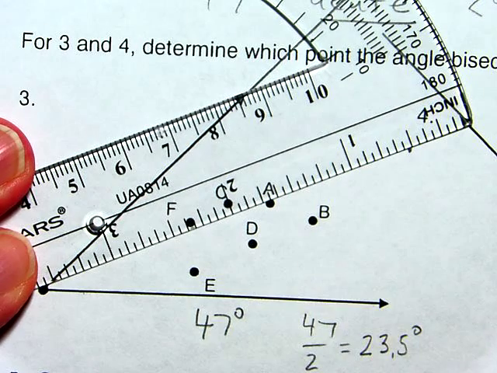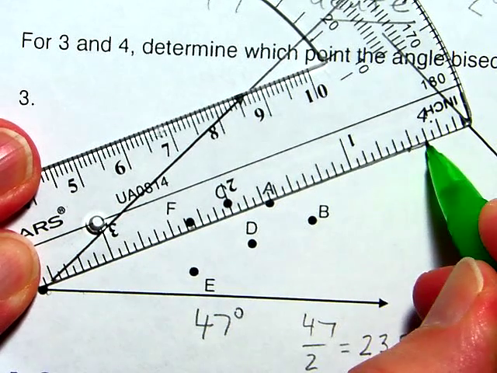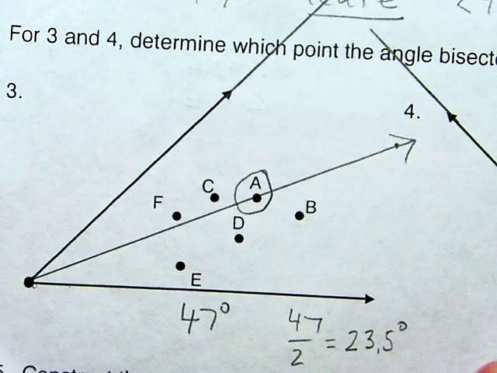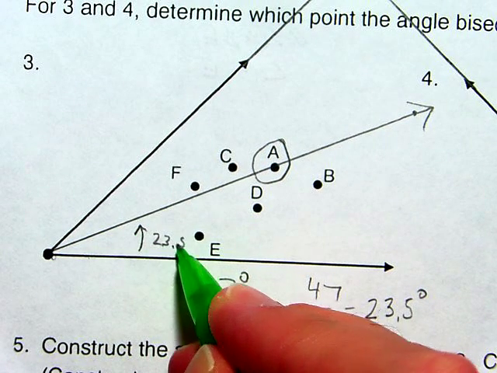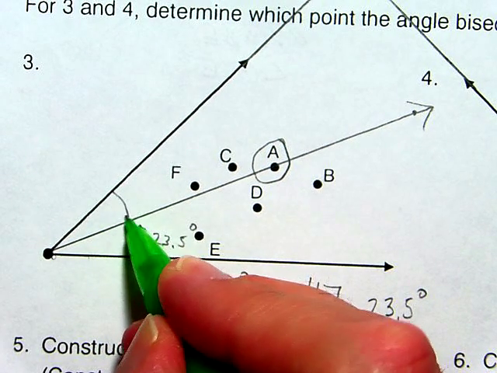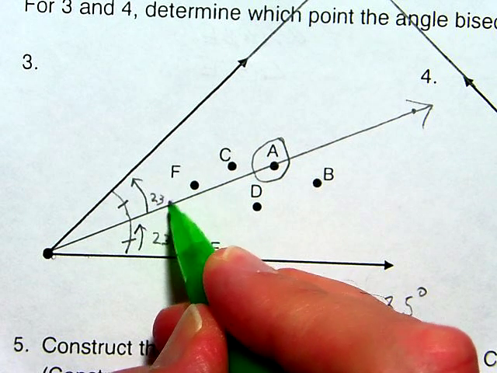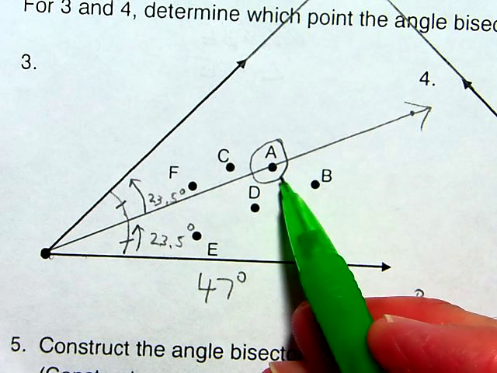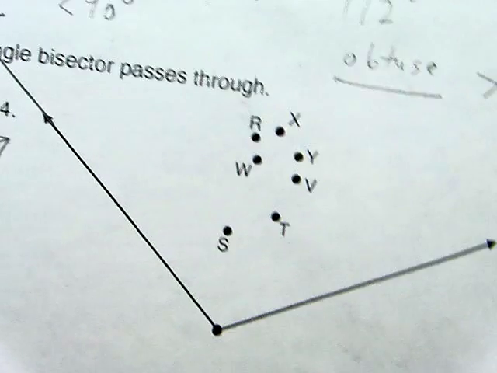So now I'm lining up my straight edge. I'm drawing my ray. And you can see that we are going through point A. So this angle here is 23.5 degrees. And this angle, which is equal to this angle, is also 23.5 degrees. They add up to 47 degrees, and the angle bisector goes through point A. Okay, very nice.